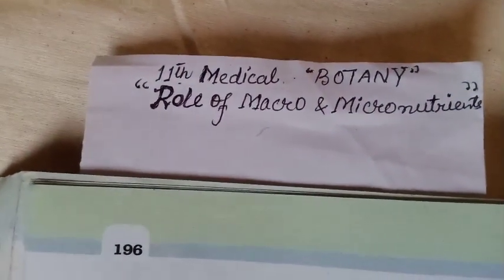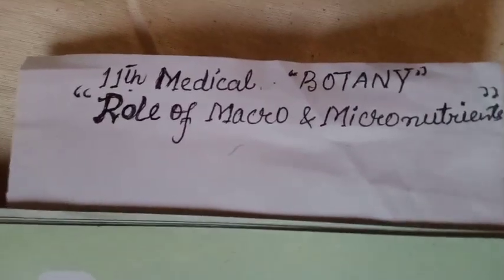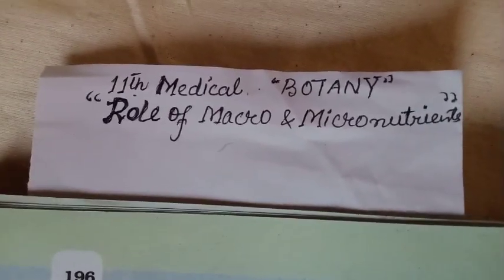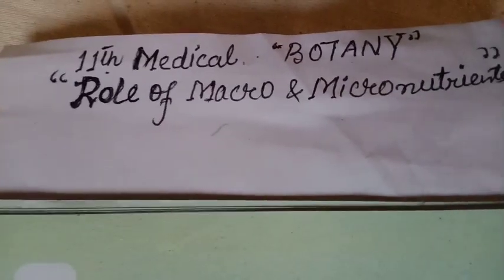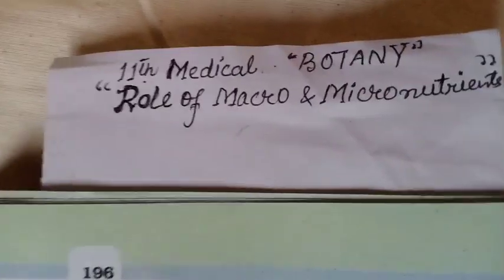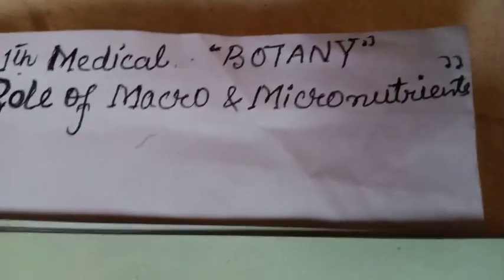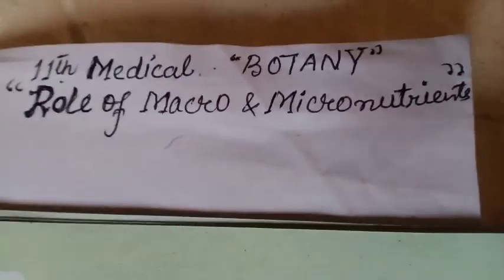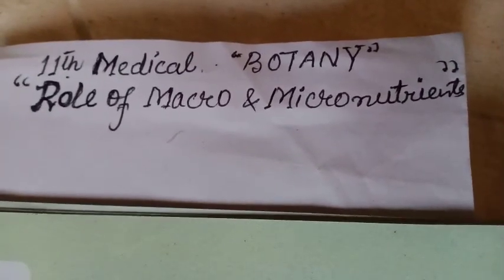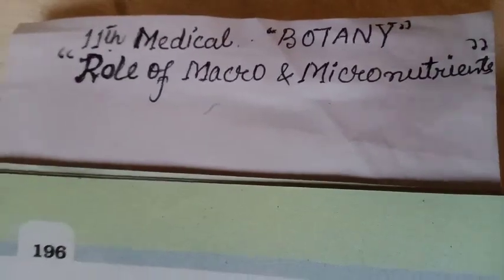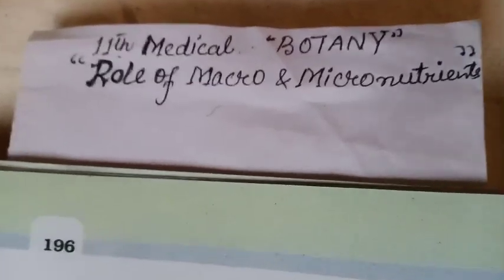Some of which are absolutely essential for plant growth and metabolism and required in major proportion, and that is why they are called macronutrients. And a few others are required in traces by the plants and hence are known as micronutrients.